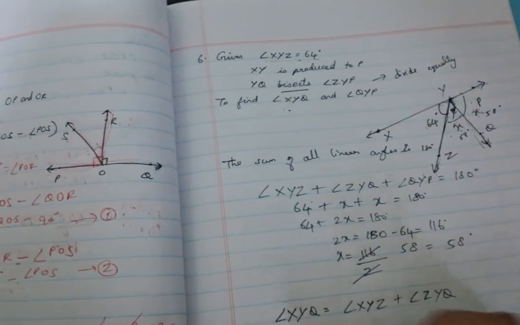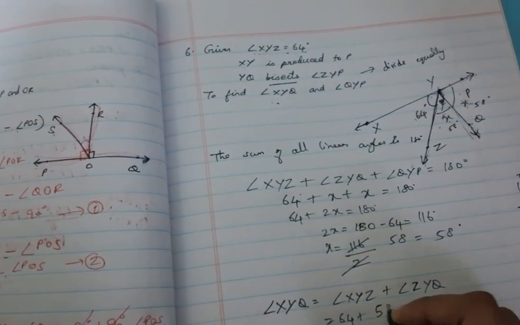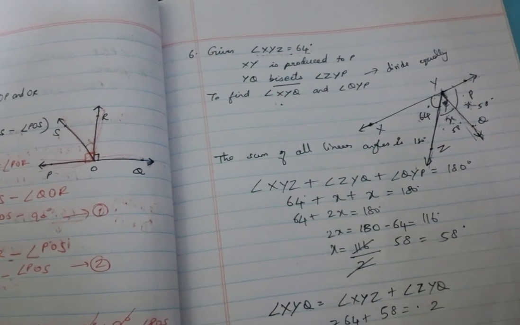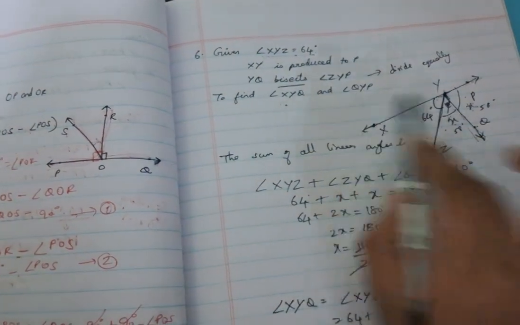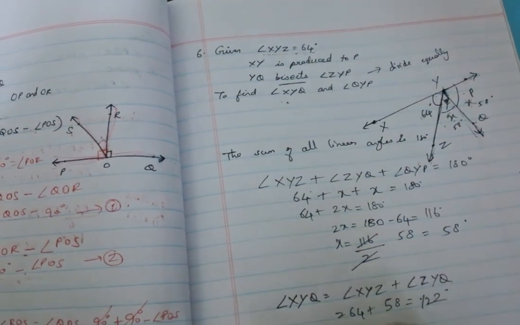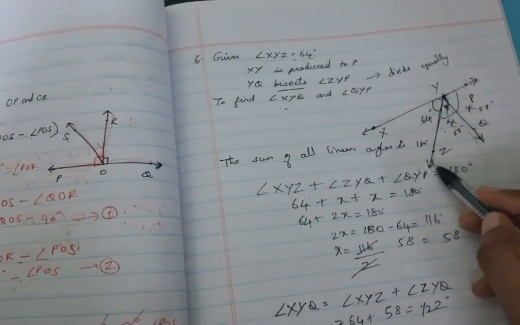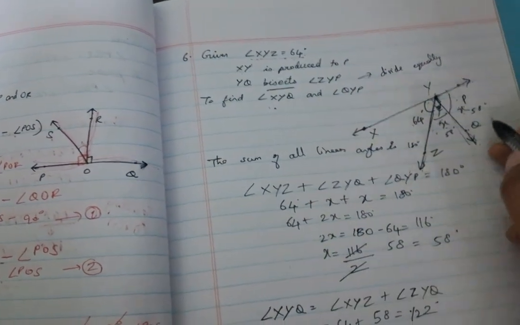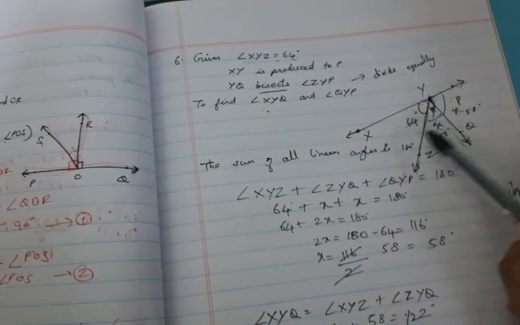So what is this angle? 64. What is this angle? 58. If you add, we get 122 degrees. So the pending angle is QYP, that we already know because QYP is equal to ZYQ, which is 58 degrees.